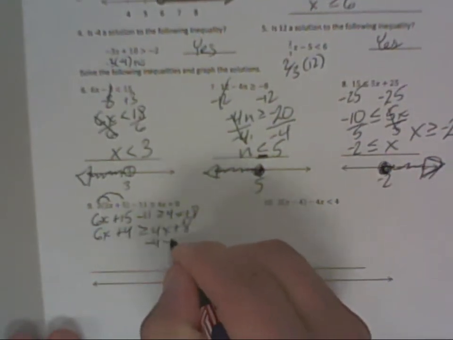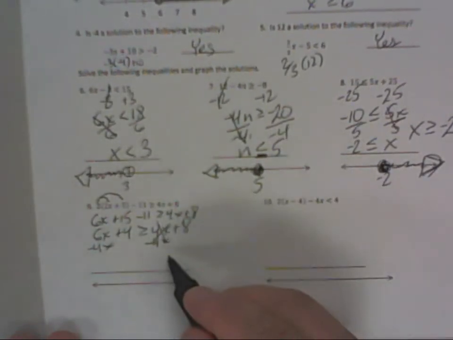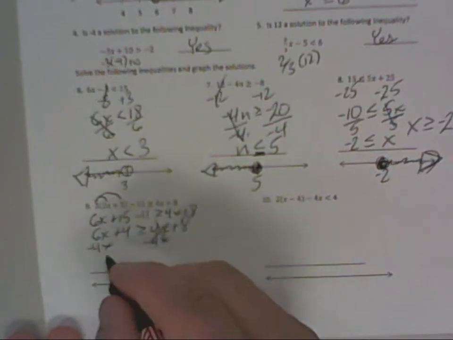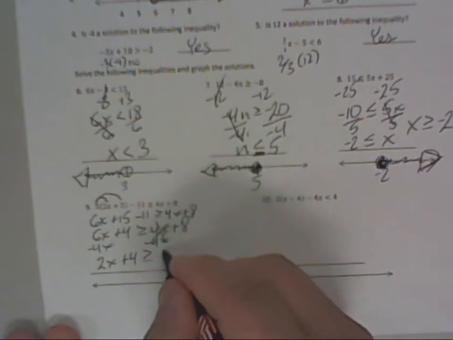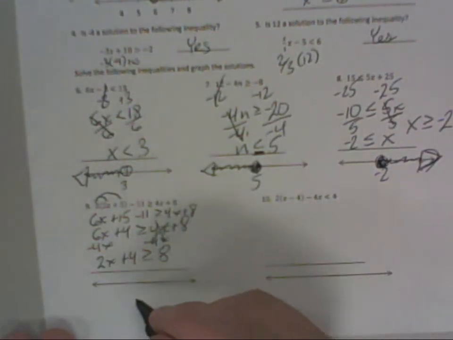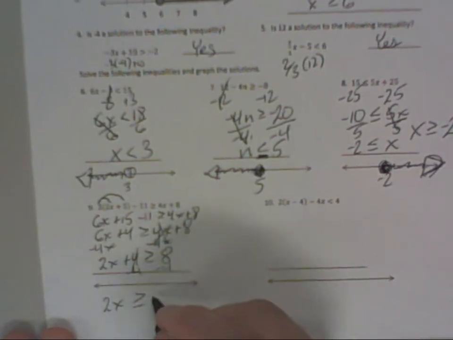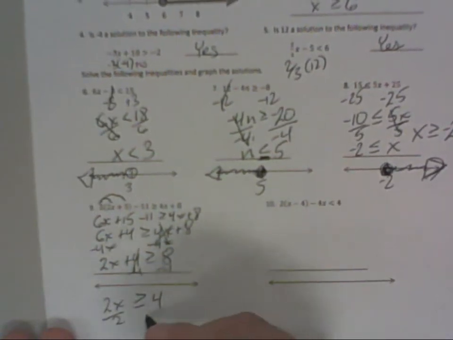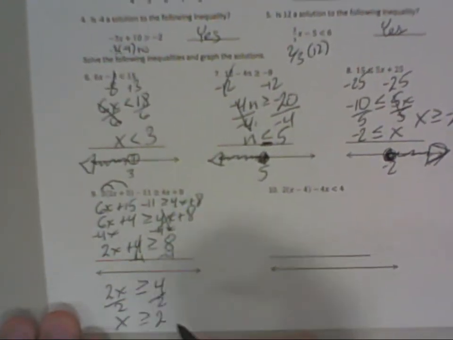Then we want to get the x's together. So I would probably subtract 4x from both sides. That way on the right there is no x's, but on the left 6x minus 4x is 2x plus 4 is greater than or equal to 8. If I keep going down here, I'm going to work down below the line here. If I subtract 4 from both sides, then 2x is greater than or equal to 4, which means if I divide both sides by 2, x is greater than or equal to 2.